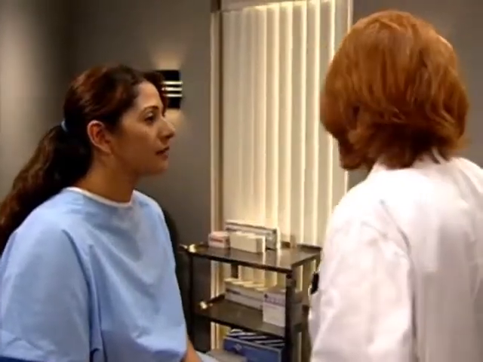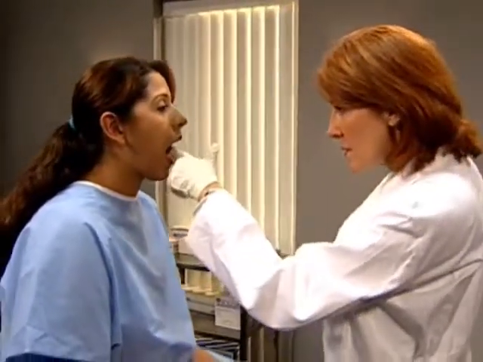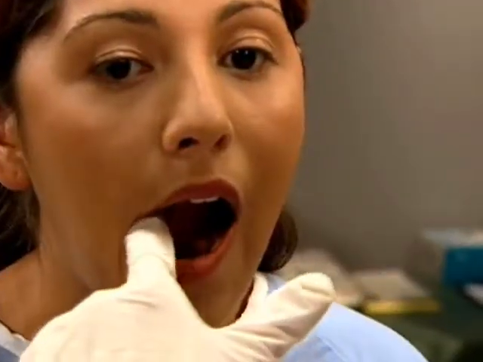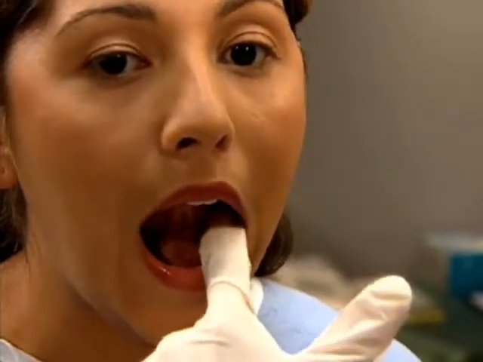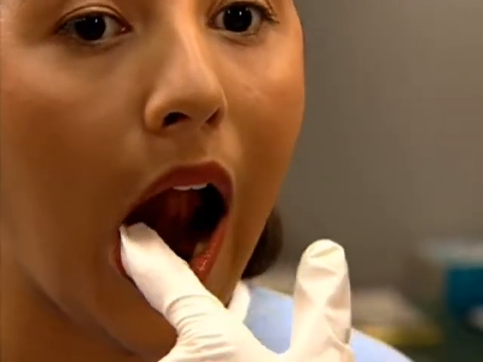Okay, that's great. Now I'm going to feel inside your mouth. Continue by palpating the tongue and floor of the mouth. The tongue should feel smooth and even in texture, and you should find no nodules, ulcerations, or areas of induration.